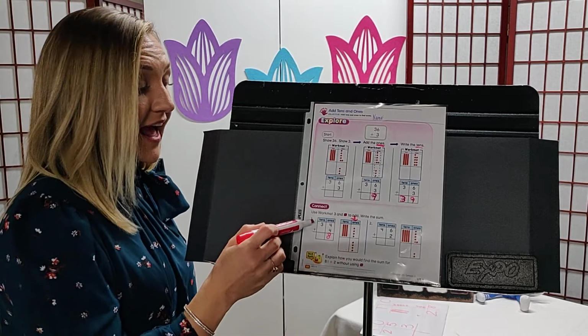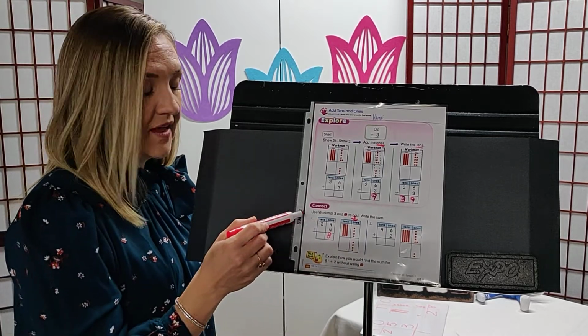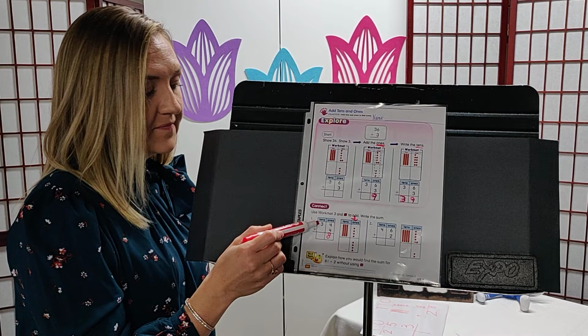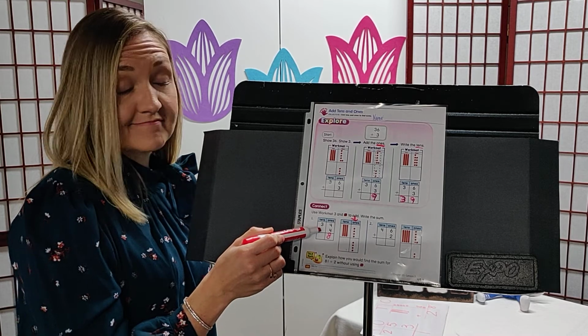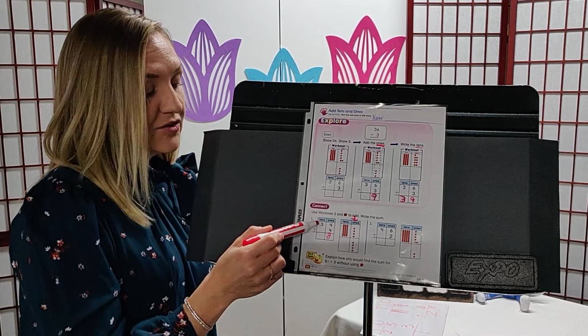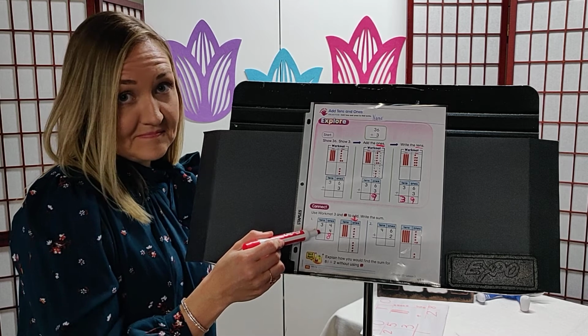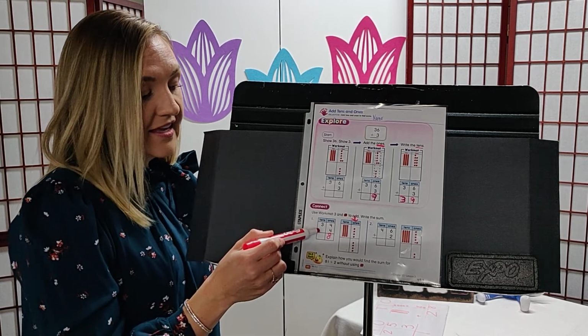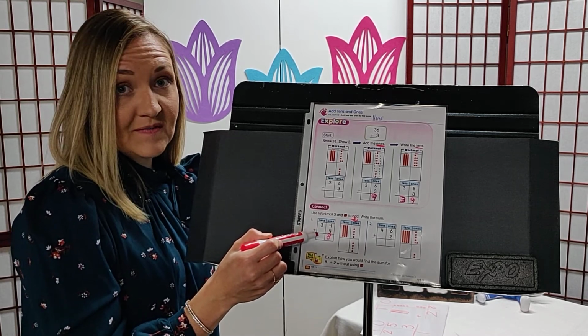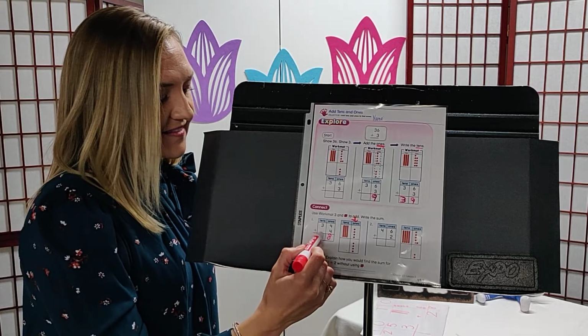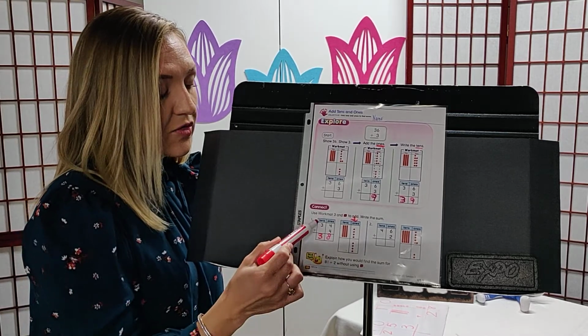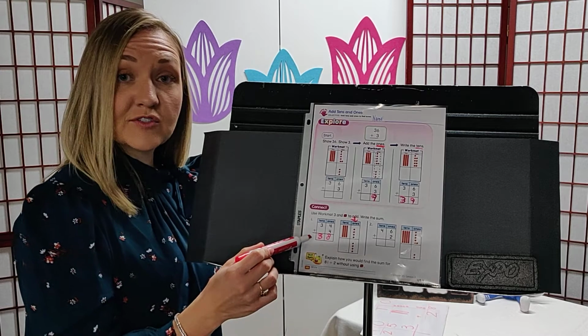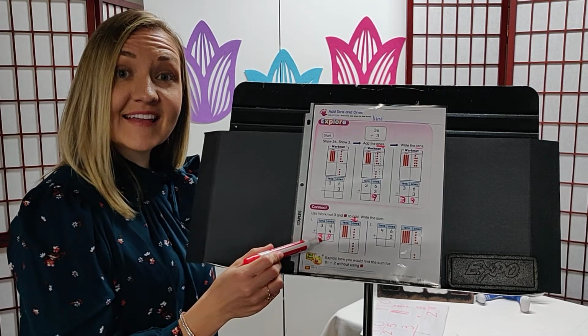Okay, now we're going to add our tens column. We have 3 plus nothing. So 3 plus 0 or nothing is equal to still 3. So 34 plus 4 is equal to 38.